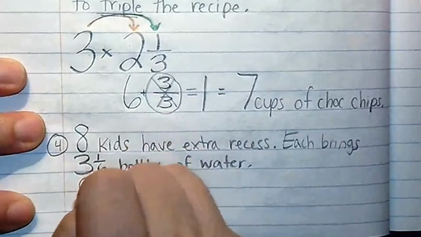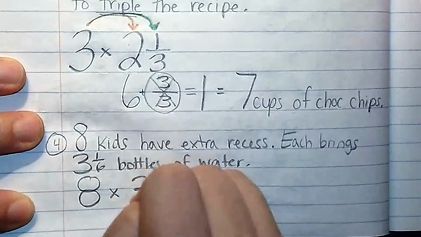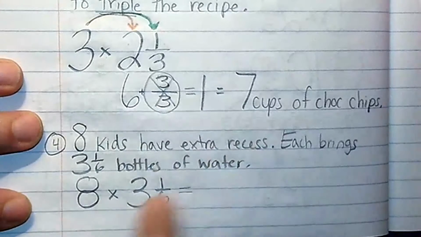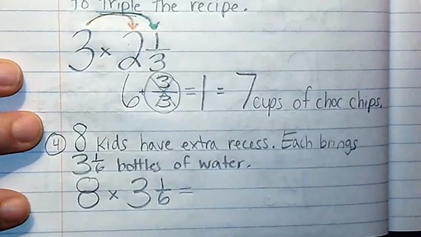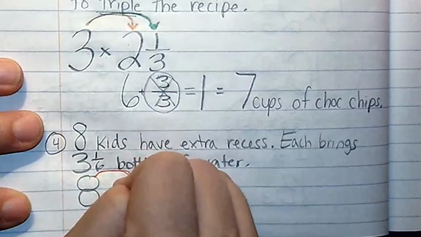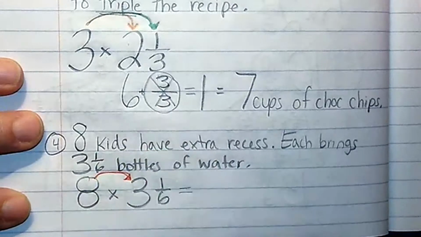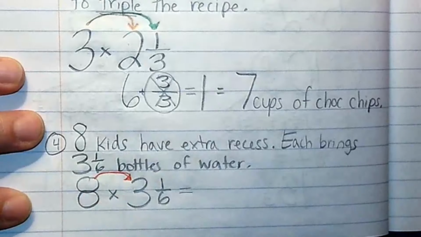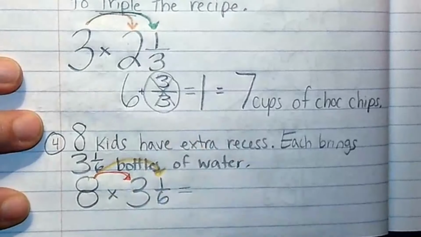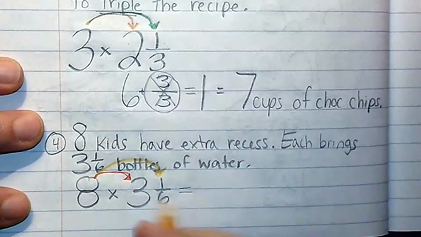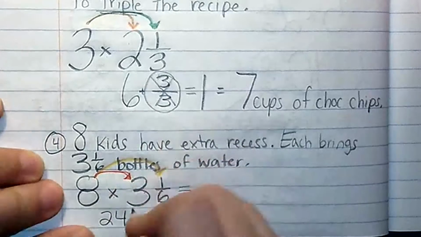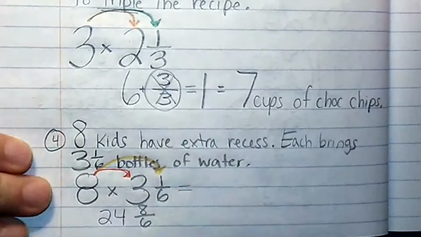Well, I'm going to take 8 and I'm going to multiply it by 3 wholes and 1/6. A too fast 4th grader would say 24 1/6. And I would say, you were a too fast 4th grader. Take your time. We have to distribute the number. Everybody gets a turn with the 8. 8 times 3. And I'm going to distribute 8 times 1/6. 8 times 3 gives me 24. 8 times 1/6 gives me 8/6.